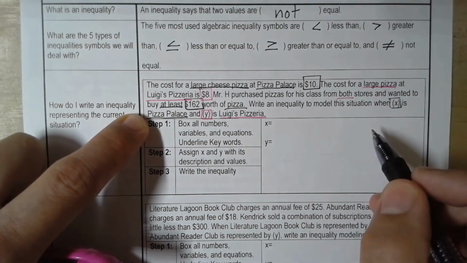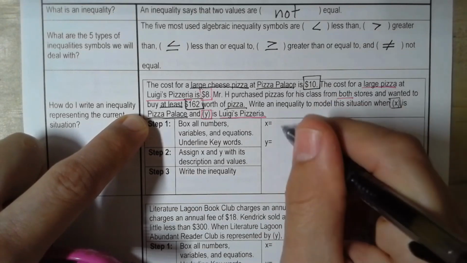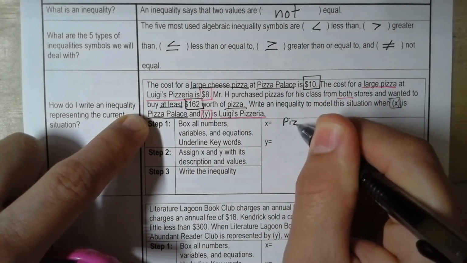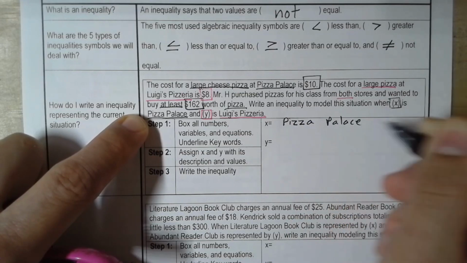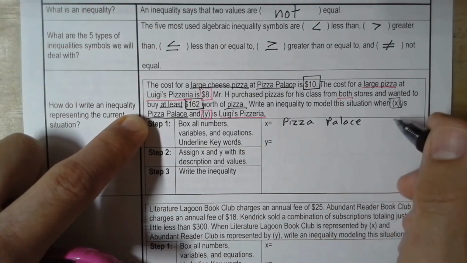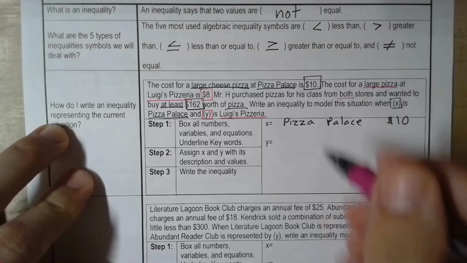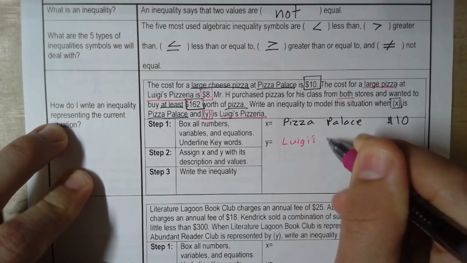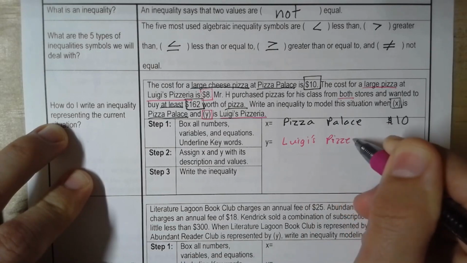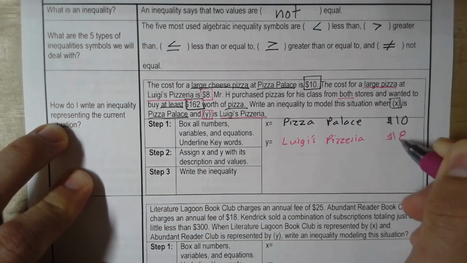So if X is Pizza Palace, and we know that Pizza Palace charges $10, so we can say X is Pizza Palace, and they charge $10 per pizza. Now we know Y is Luigi's Pizzeria. So that's Luigi's Pizzeria, and they charge $8 per pizza.